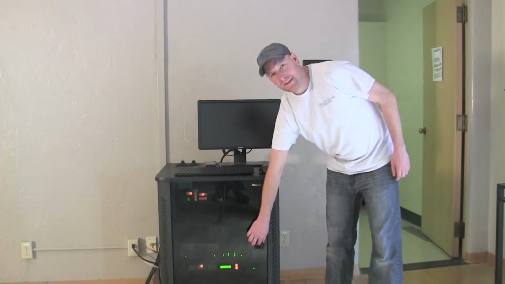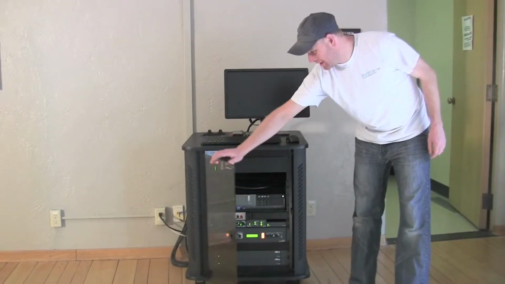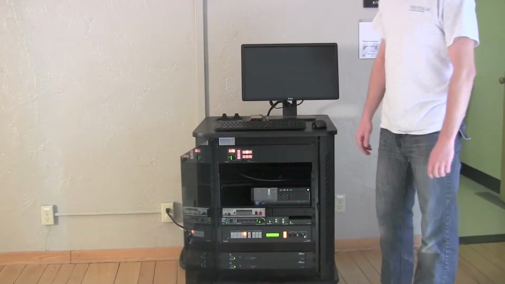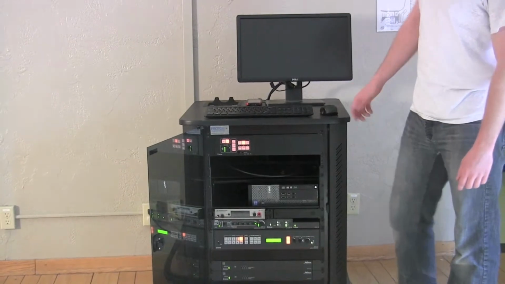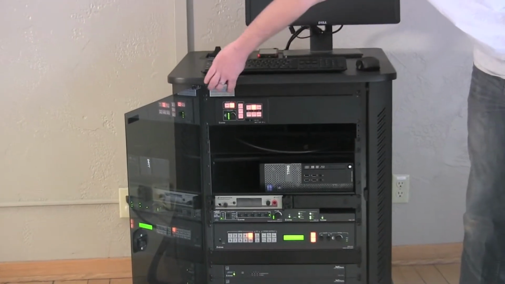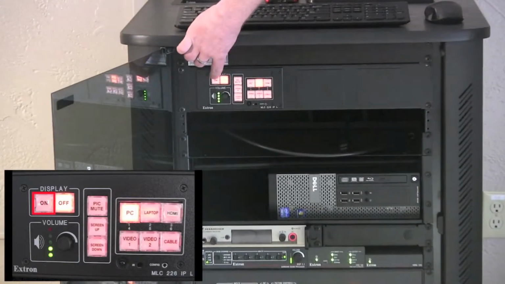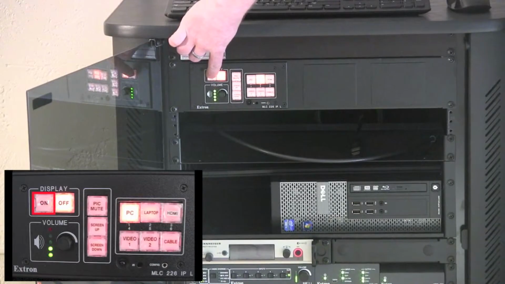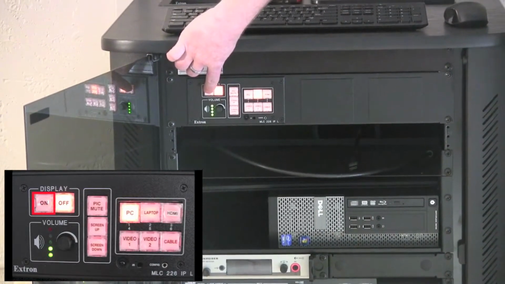Hello, this is the audio-video instructions for Nash Hall's audio-video system in the residence common area. As you come up to the equipment rack, you're going to find the main control panel up here in the top left. To turn the system on, you press the on button that is located in the little box that says display. Press the on button and the screen will drop as well as the projector turn on.